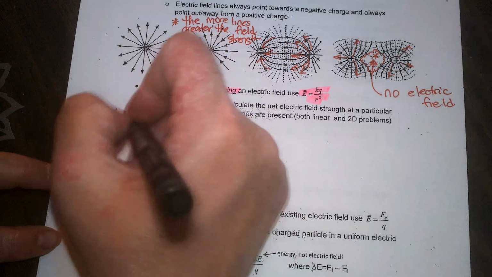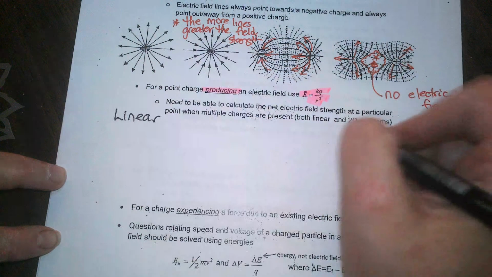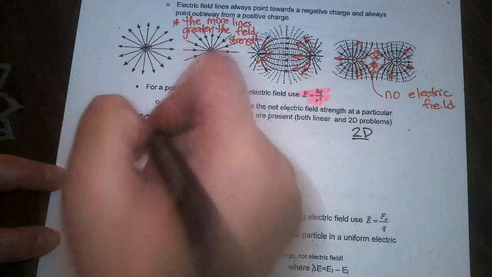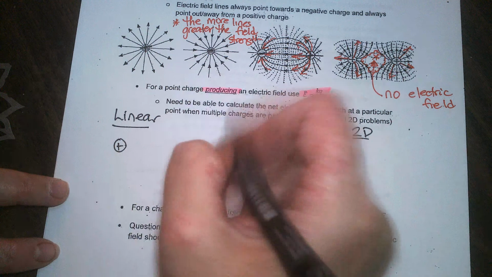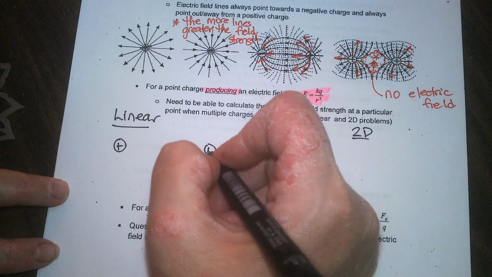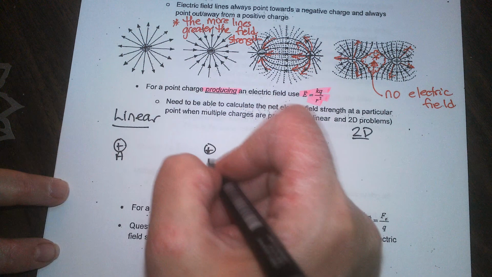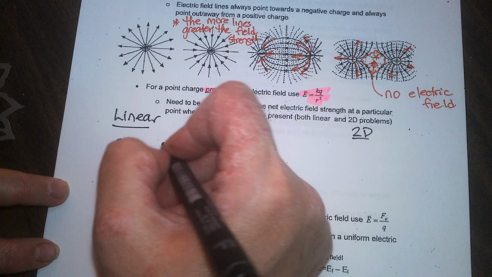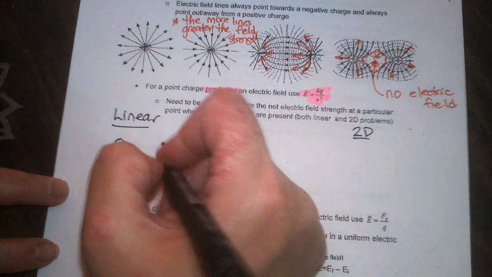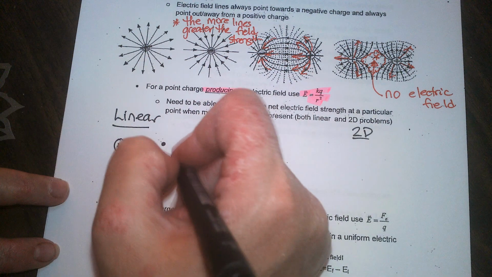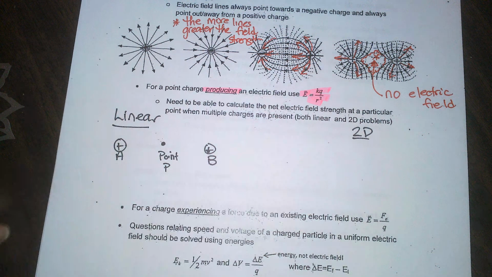We can look at it linearly and we can look at it in a 2D. So in a linear problem, if I have 2 charges, A and B, and I have some point somewhere inside of that, point P, okay?